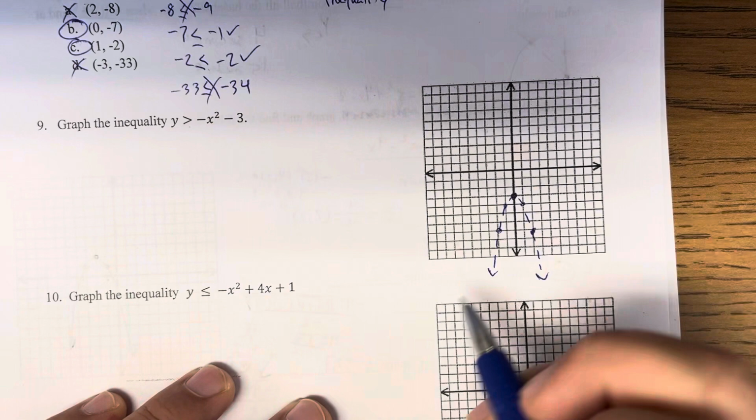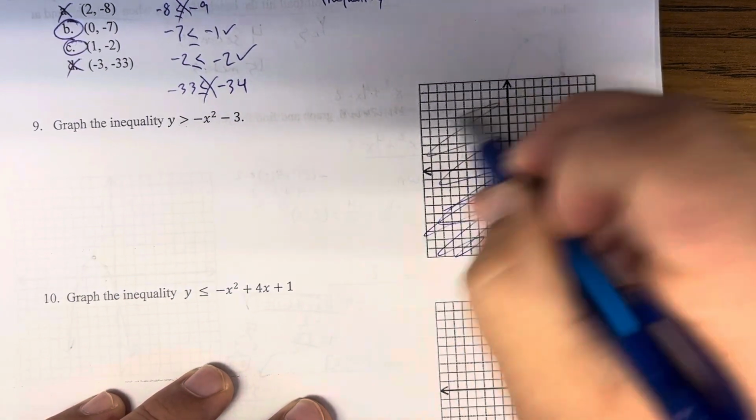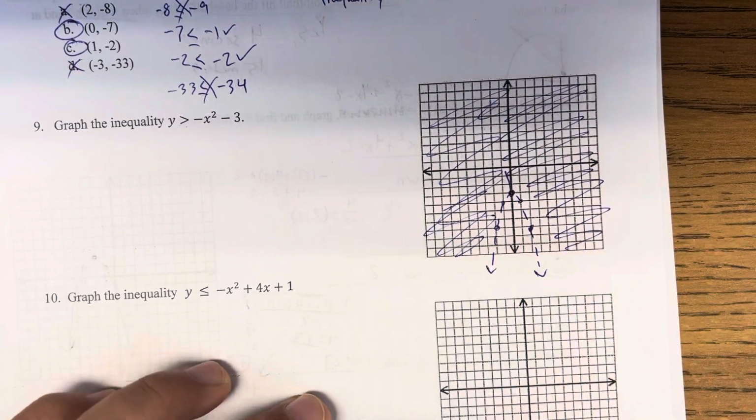And then we're greater than, which means we're going to shade above. So if I go to a point and go above, we're on the outside, so we're going to shade everything outside the parabola.